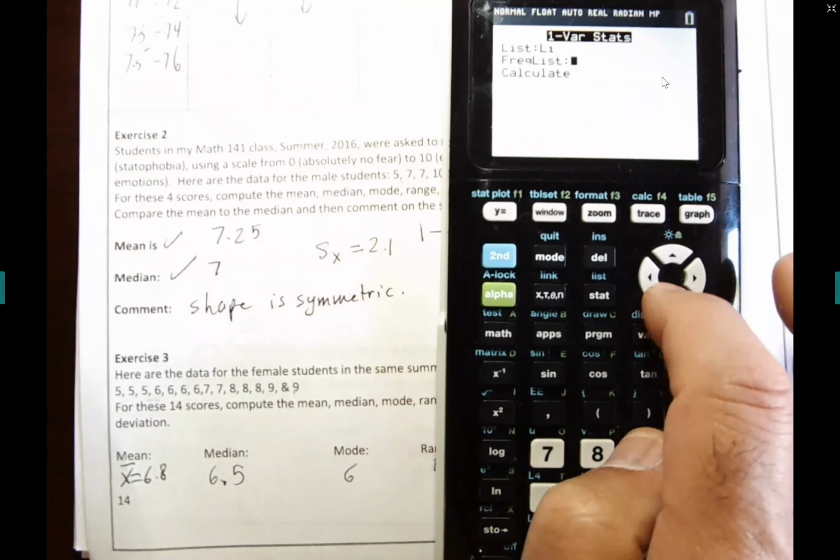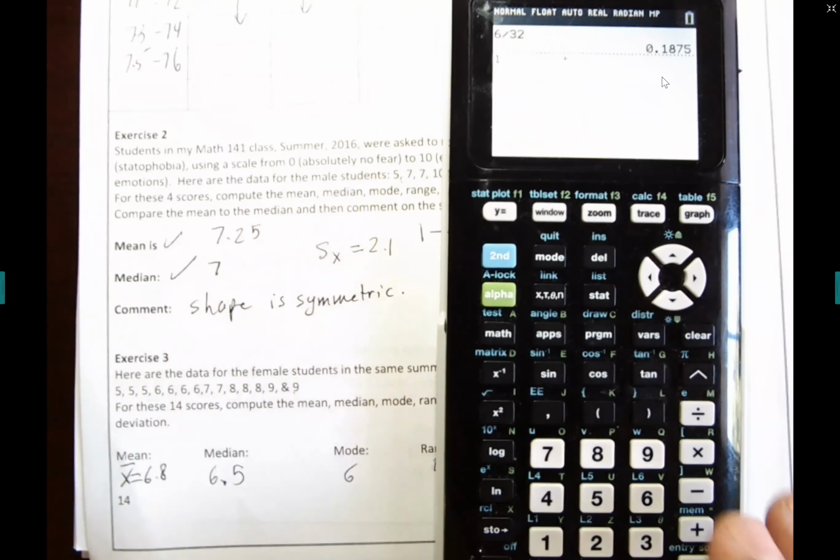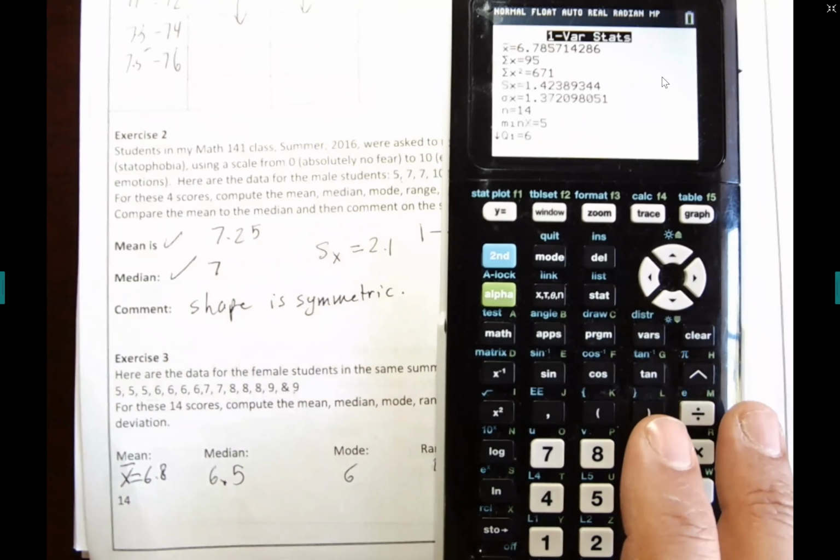And then calculate. And here you go, guys. The first value, x bar, is the mean. I put 6.8 rounded to 1 decimal place. Now, as you can see, there is an s and there's a sigma. Since this is a sample of students, you use s. So s, the standard deviation, is 1.4.